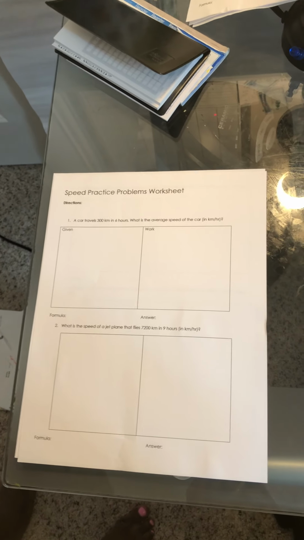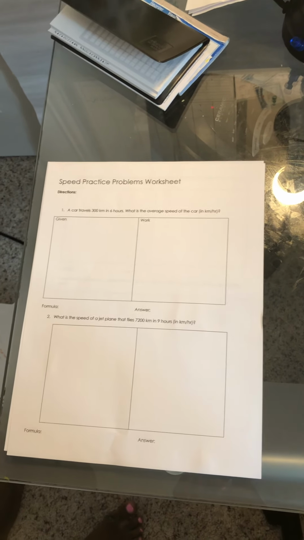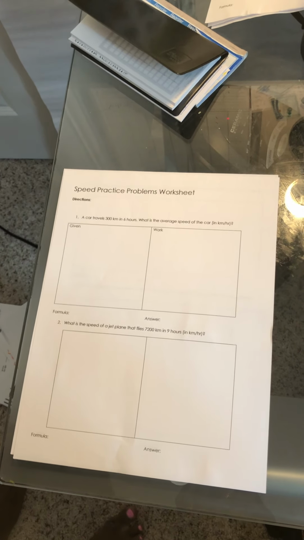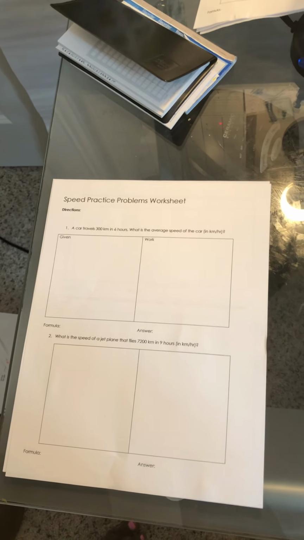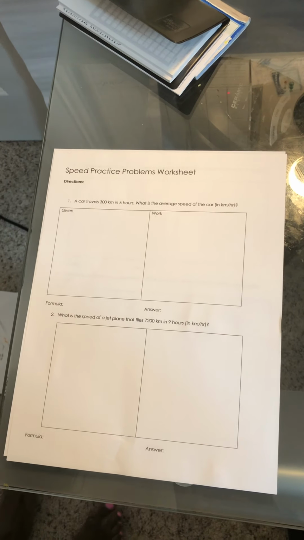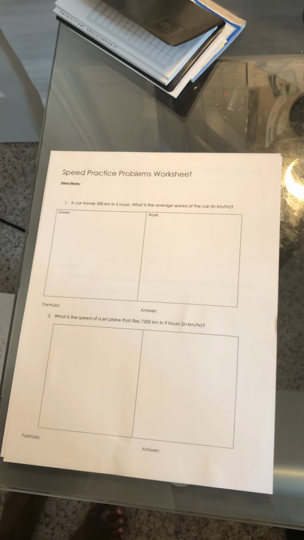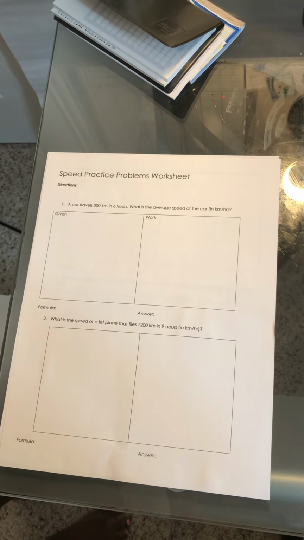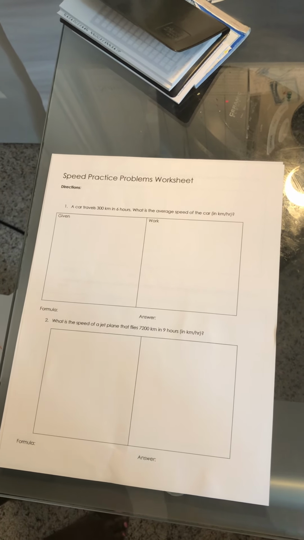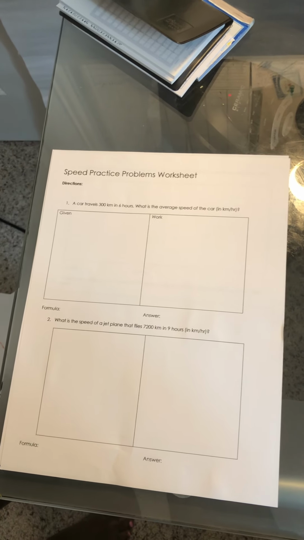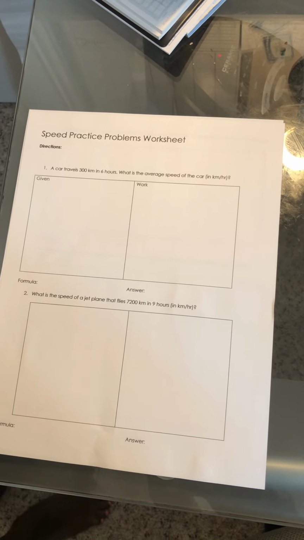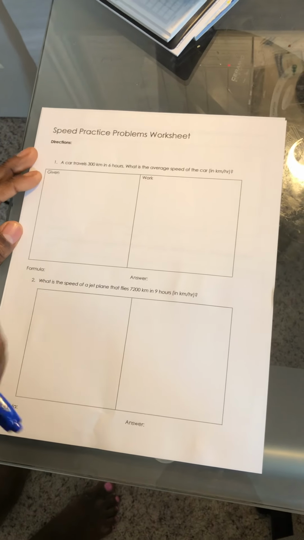In this video, I will be showing you how to calculate speed, distance, and time. The directions for this activity state that we will be using one of the following formulas to solve this for speed, time, or distance. The formulas are as follows.